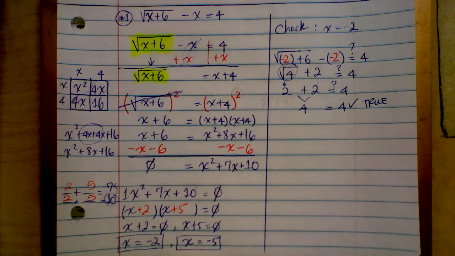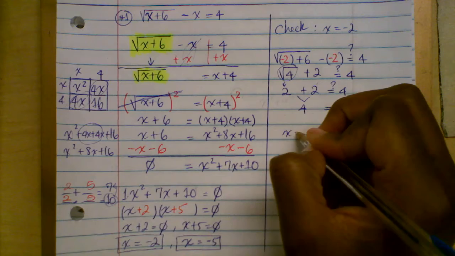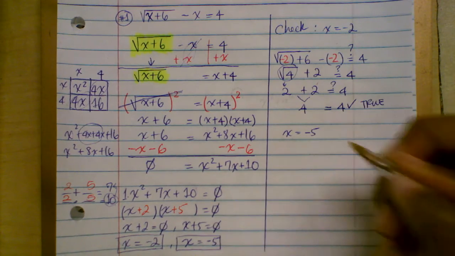Now let's move on to the next one. We're going to check x equal to -5.